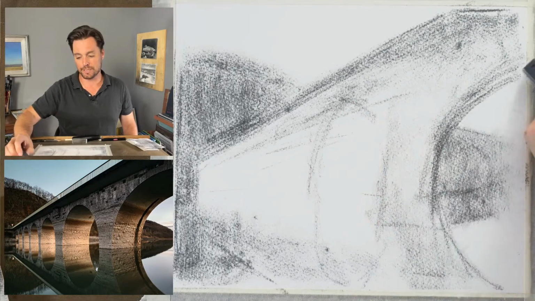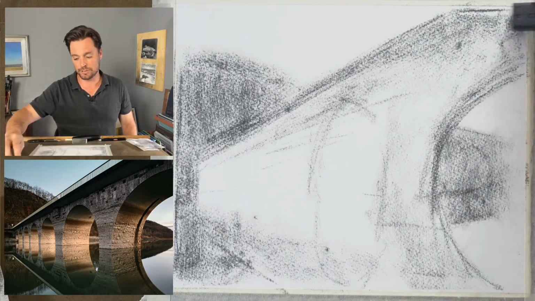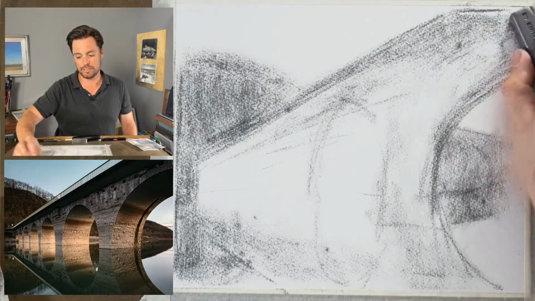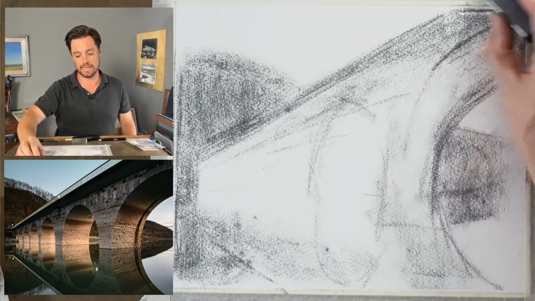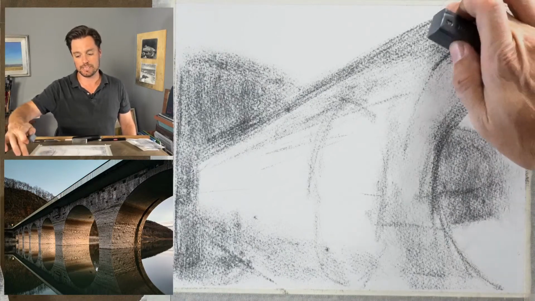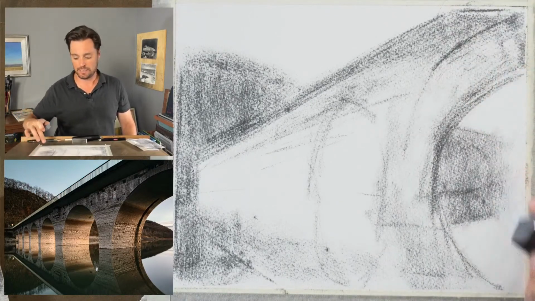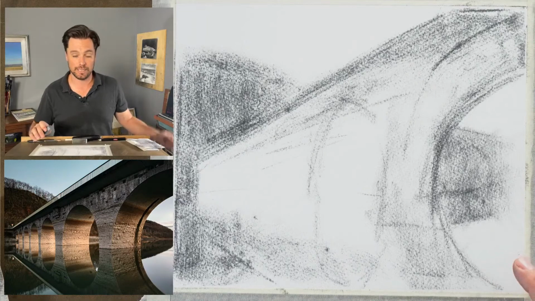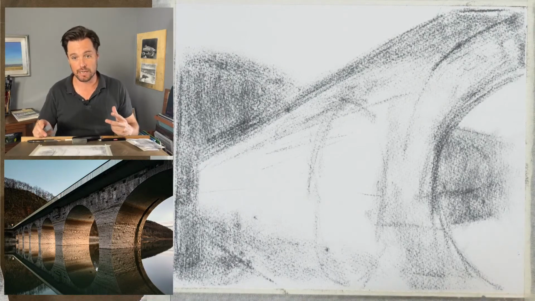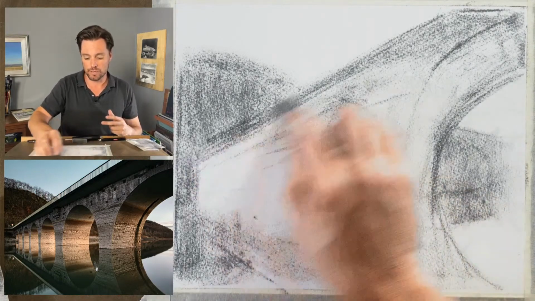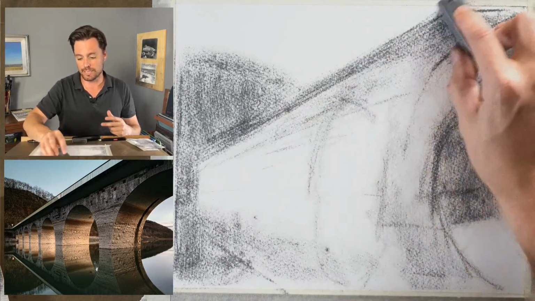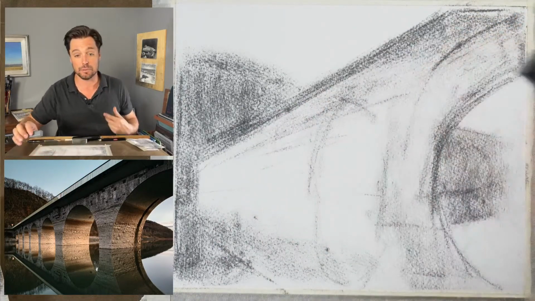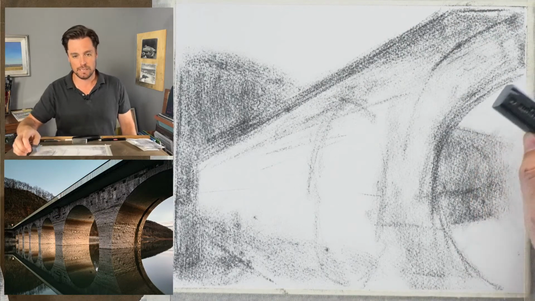So one of the things that you might start to do as you're blocking things in and you're establishing the gesture is to start to pay attention to where the forms exit the page. So these intersection points here can be really helpful in orienting yourself. We're going to be utilizing a lot of the tools we use throughout this series, angle sighting, comparative measuring, things like that, and then we'll incorporate some linear perspective.